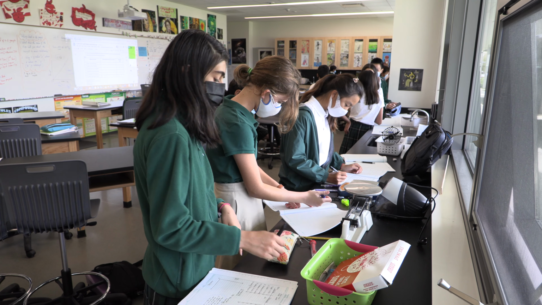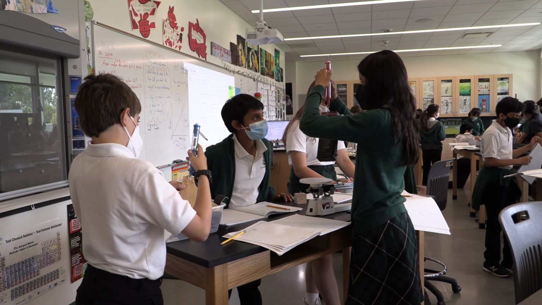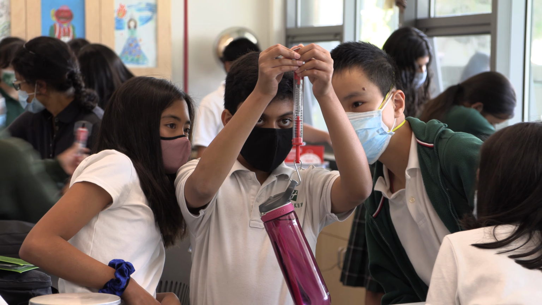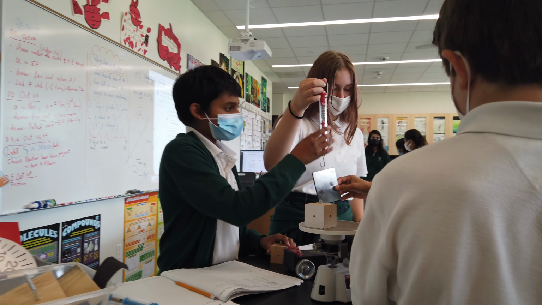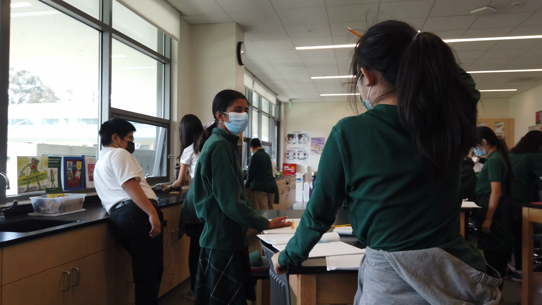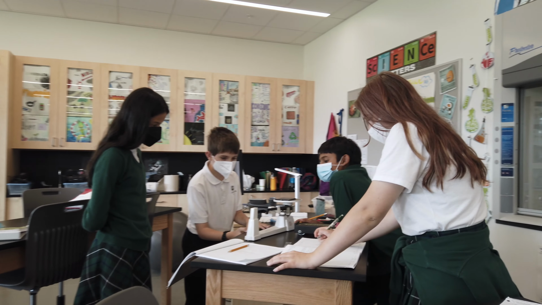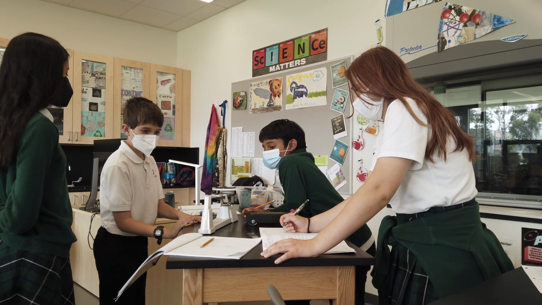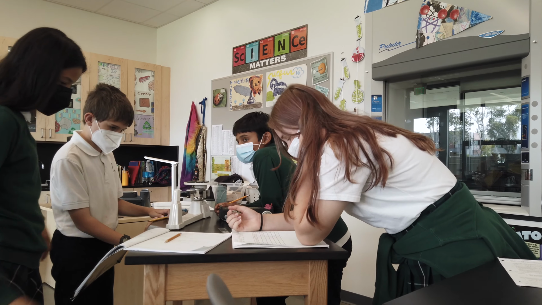Is that the map? No, this, I measured it. Wait, no, it was 300. Hold it there. So this way we have empathy. What did you guys get? What did you guys get? 608. No, I measured it on the triple beam balance.